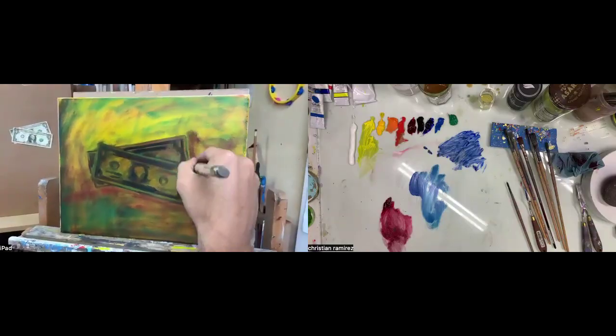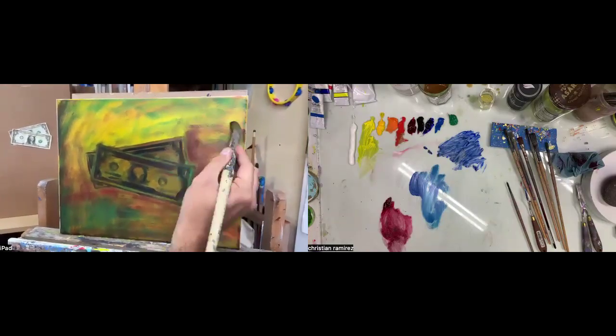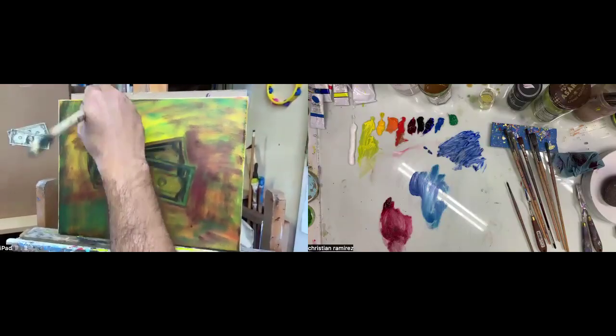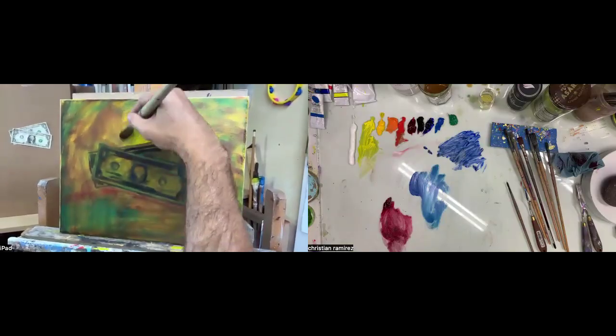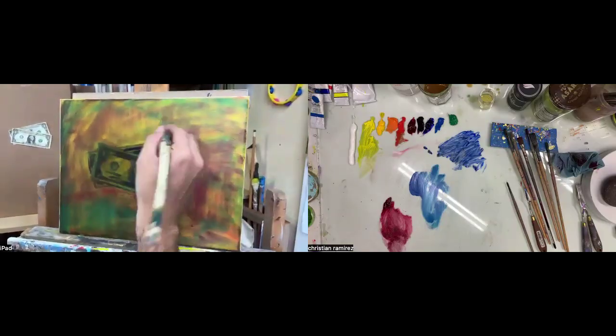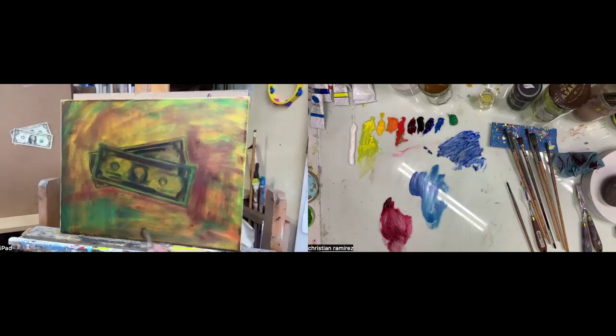But with acrylic paint, you could paint on Bristol, on watercolor paper, on canvas, on wood, on canvas paper, on Arches paper. As long as it's thick enough that it can take the liquid element, yes, the wetness.